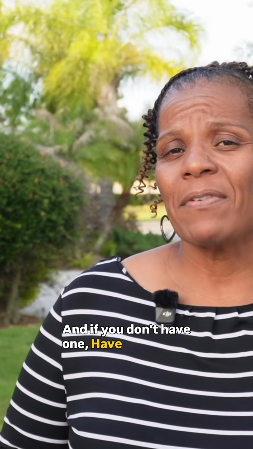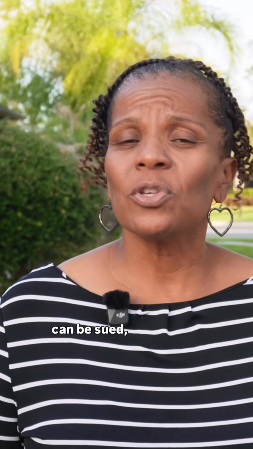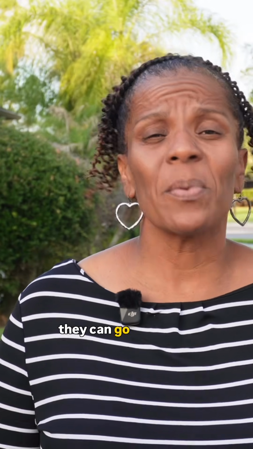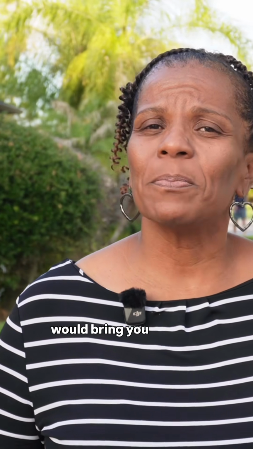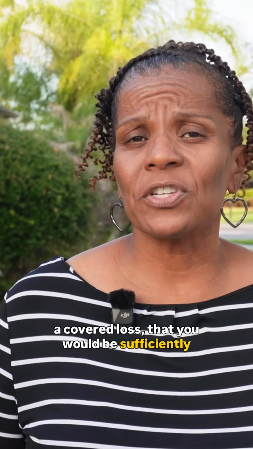And if you don't have it, yes, you can be sued. Your wages can be garnished here. They can go after your assets. So make sure that you're covering limits that would bring you peace in the event that there was a covered loss, that you would be sufficiently covered.